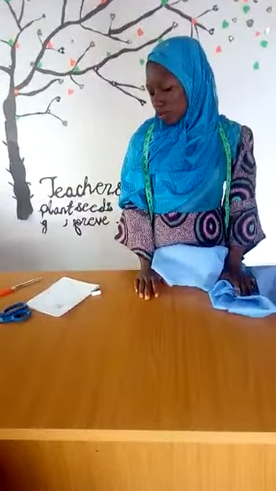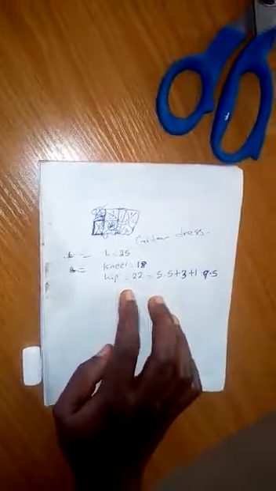Today I want to show you how to cut a kaftan dress. This is the fabric I'm going to use, and this is the length I'm going to work with. The length is 25, the knee length is 18, and the hips is 22.